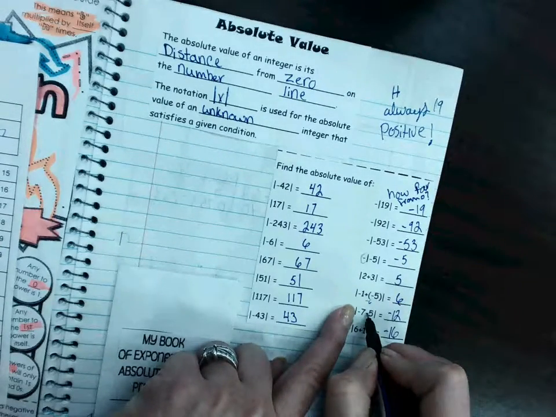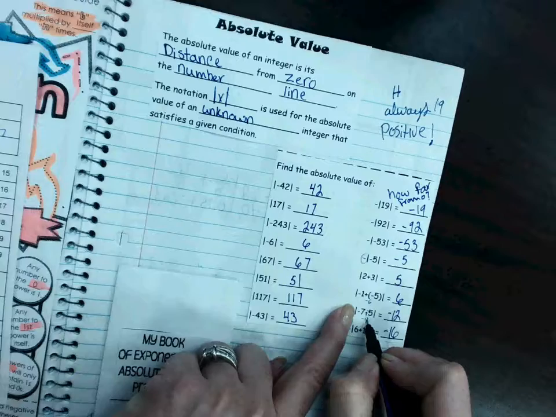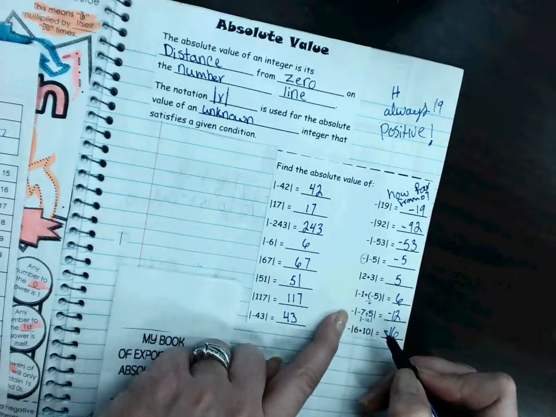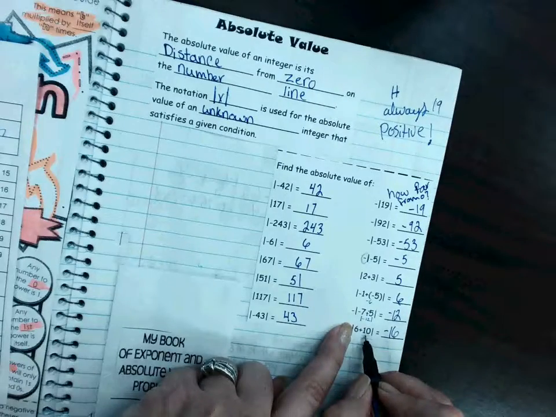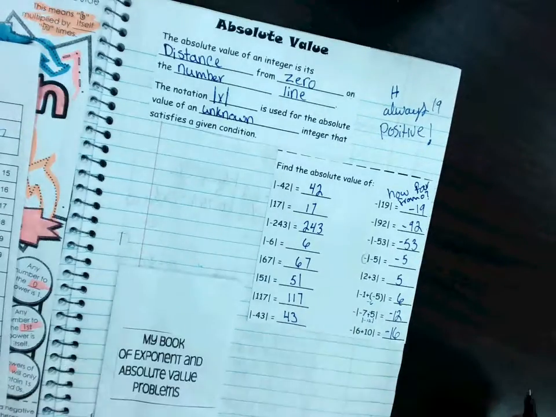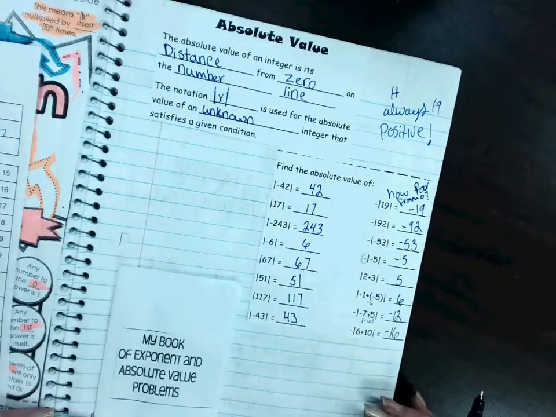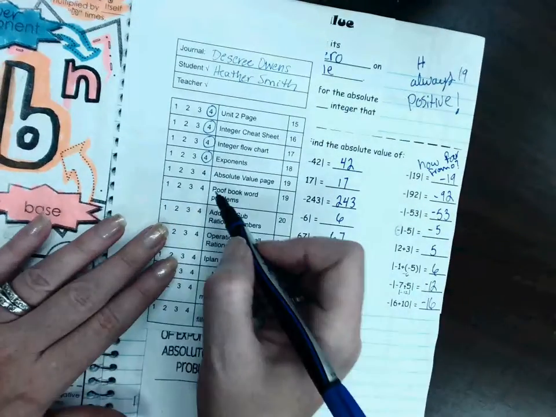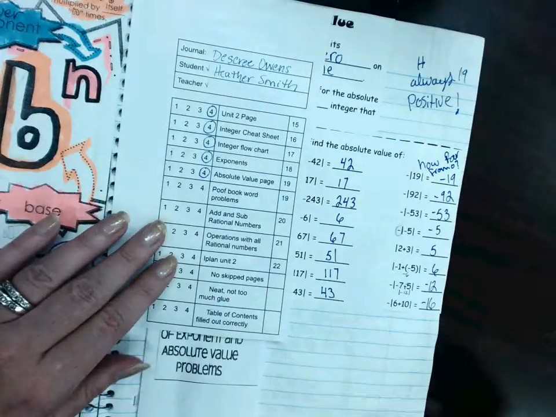This ended up being, add a line, negative 12, which would have come out 12, except the negative on the outside made it negative 12. And then 6 and 10 is 16. The negative on the outside made negative 16. So make sure those are all correct. That is what you get for your absolute value page. She gets a 4 on that.